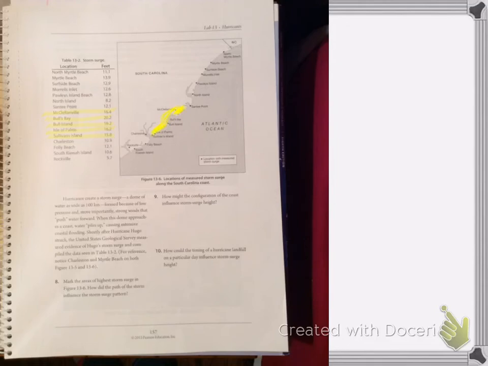From there, the shape of bays do matter. So looking at question 9, how might the configuration of coast influence storm surge heights? Well, let's look up here where Myrtle Beach was another pretty high storm surge. On the other hand, let's look at some other places that were clocked, like North Island, which is on the inland of an inlet, and that one only had an 8.2, and Rockville, which is on the inland of the inlet, and that had a 5.7. So obviously these inland inlets are protected by the natural build of the land, so the shape of the land, to help it not get those same storm surges.